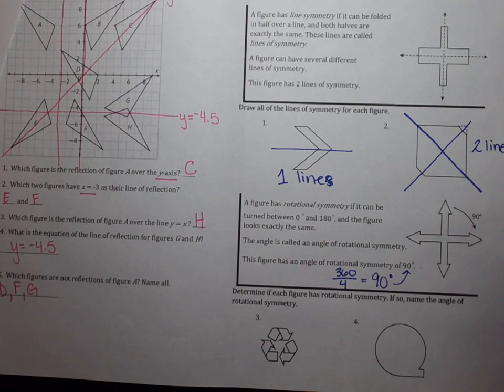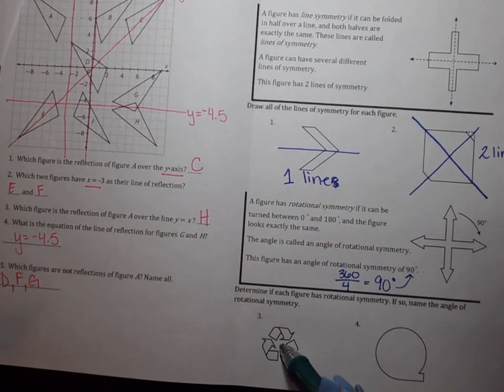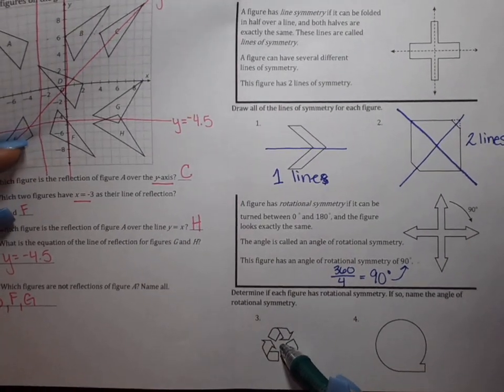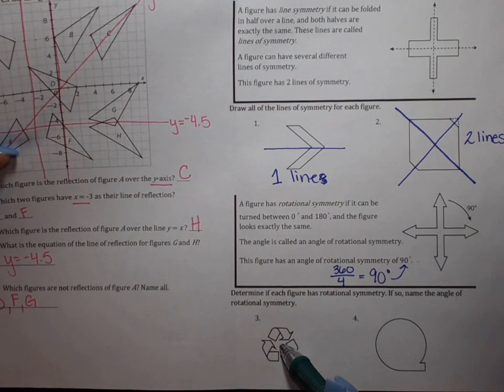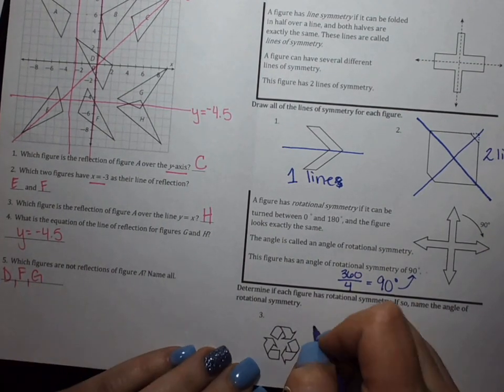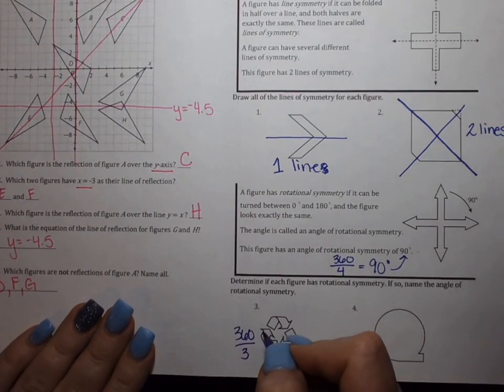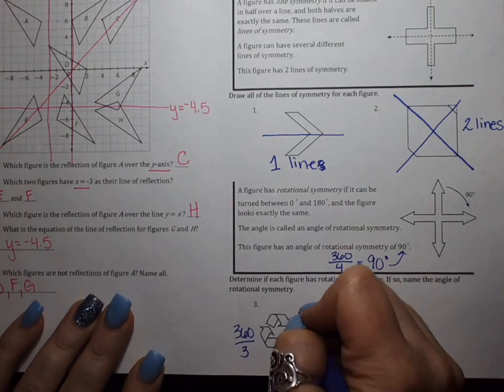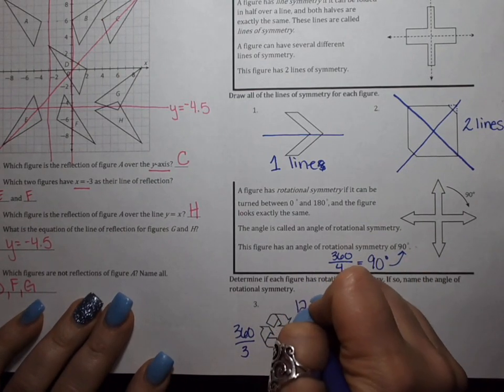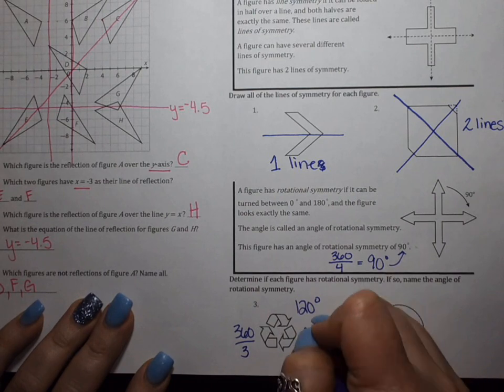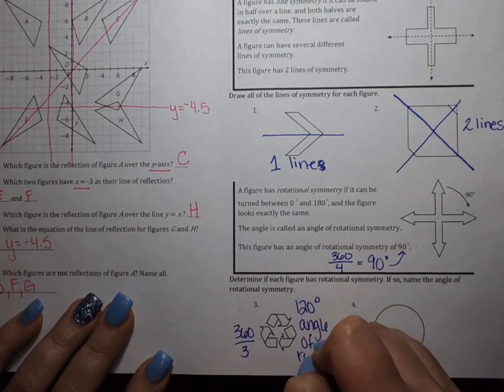If I've got my point here where I'm rotating from in the center, I'm going to rotate around, so obviously I'm starting off at 1. Then I'm going to rotate again. It looks exactly the same a second time. And then again, all the way around a third time it looks the same. And then back to my original. So 3 times I was able to rotate it around and it looked exactly the same as it does right now. Alright, so 360 divided by 3 is 120 degrees. 120 degree angle of rotation.